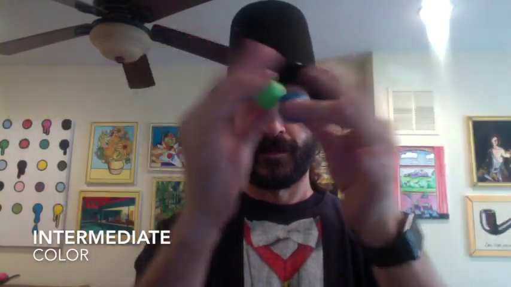Mixing a primary color and a secondary color creates an intermediate color. For example, blue and green can be mixed to create blue-green. And red and orange can be mixed to create red-orange.